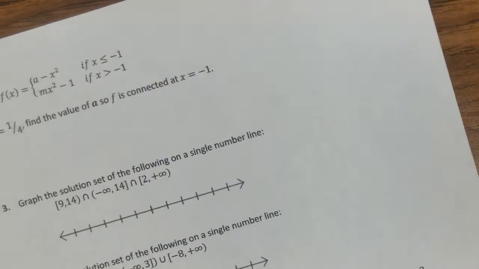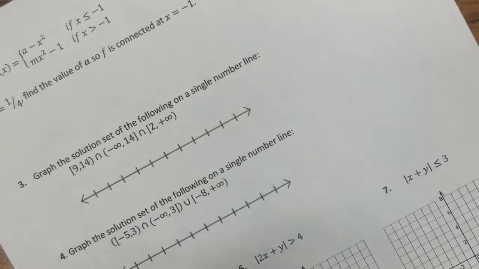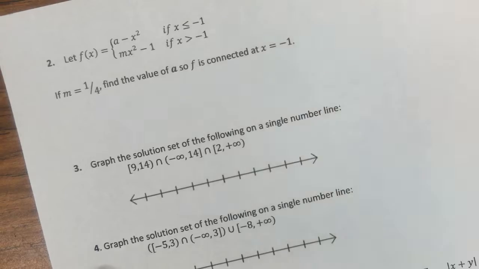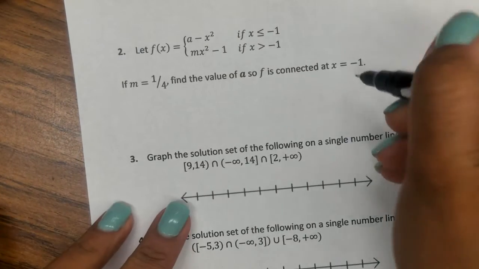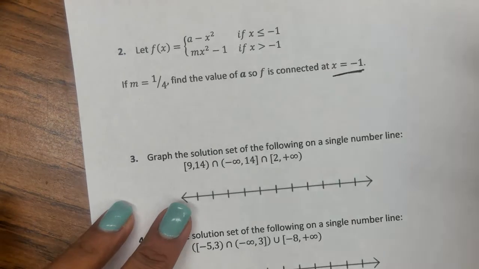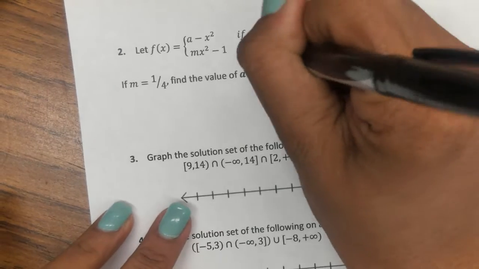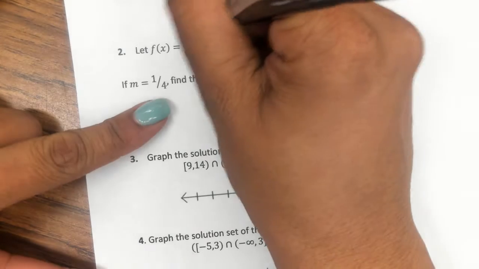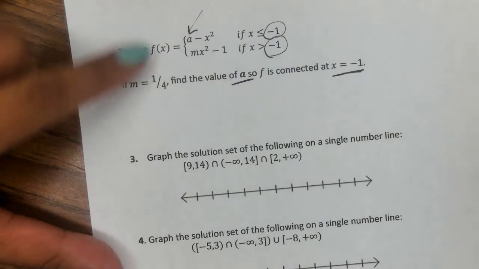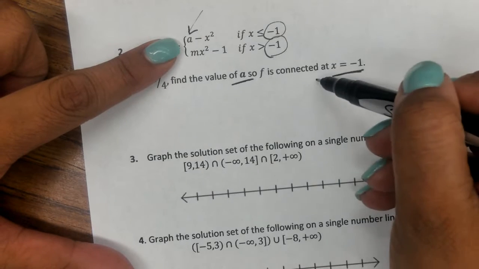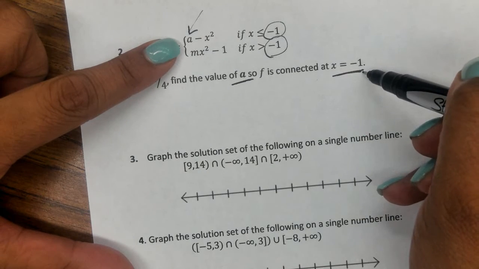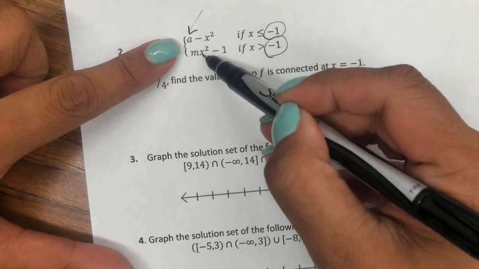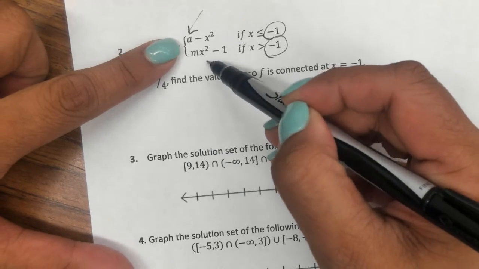So number 2, we're going to let m be 1/4. The question wants this graph to be connected when x is -1. This is -1 because this is -1 and that's -1. So they want me to find a. This is what I'm solving for, a right here. And if I want the graph to be connected at x equals -1, that means the y values in these two quadratics have to be the same.